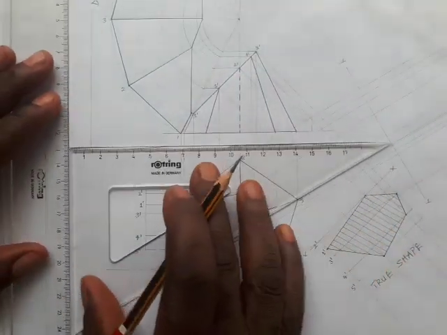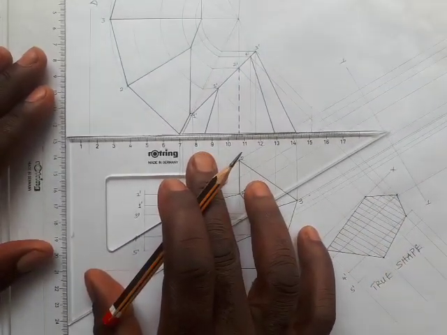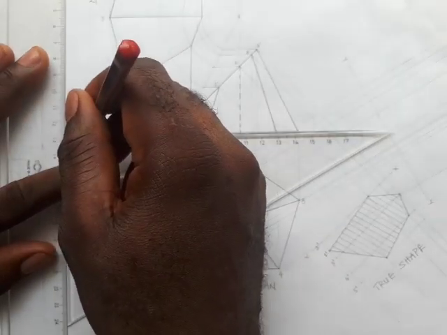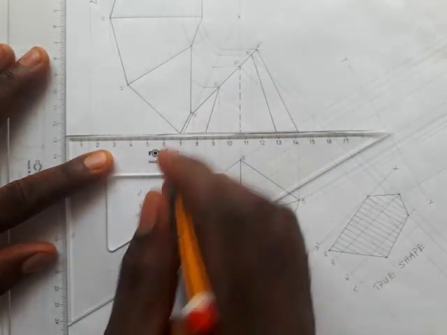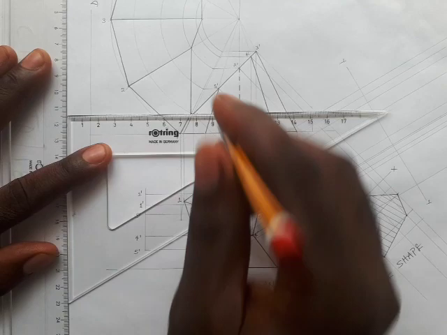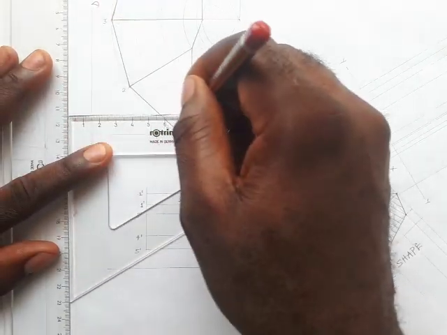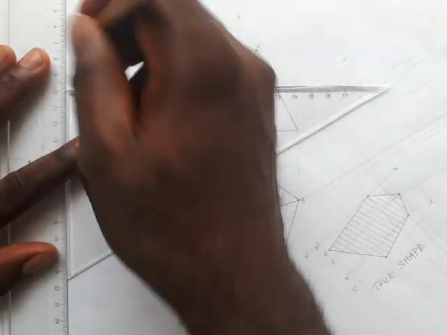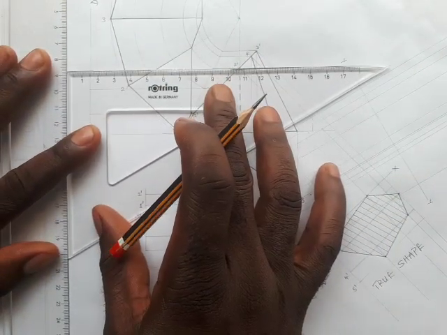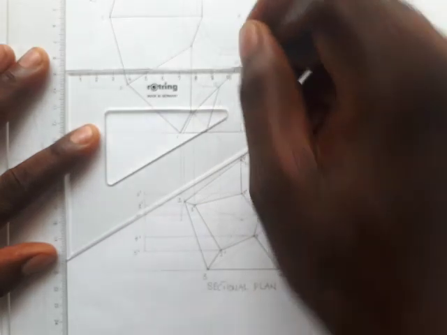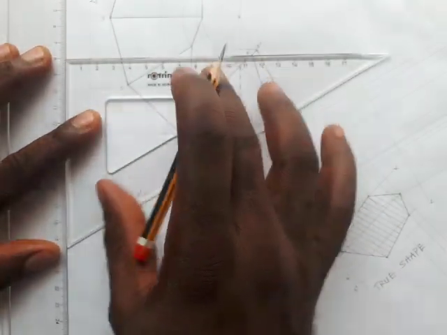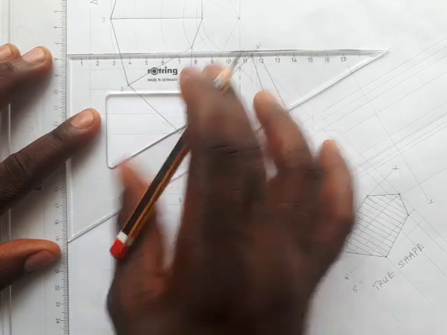Alright, so start by aligning with the horizontal. Okay, so starting with this one, then to 1 prime, sorry, to 5 prime, to 2 prime, 4 prime, and to 3 prime.